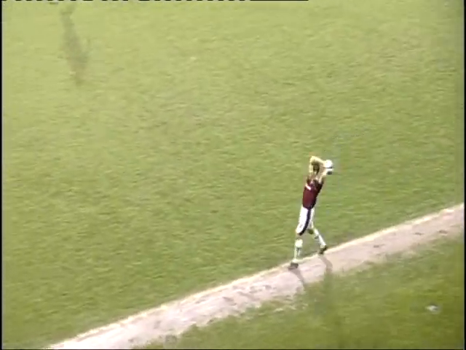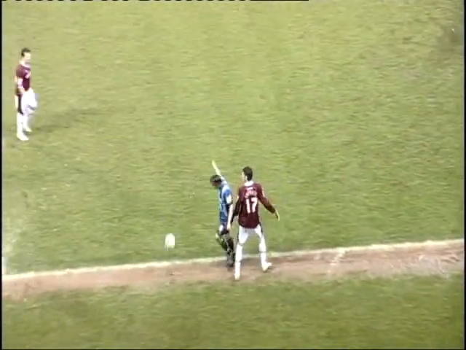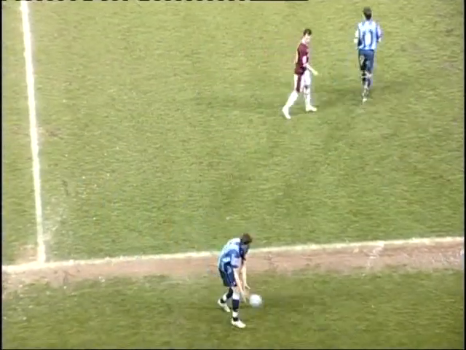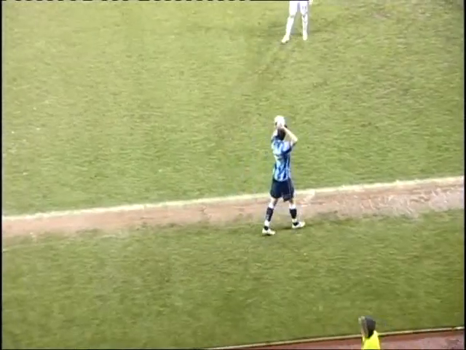Needs somebody just to come a little bit closer to him. He's looking for Lafferty here. Can't win the header, though he thought he was pushed. John Harley with a clearance this time, right-footed, and that'll go out of play for a Charlton throw. Greg Halford to collect a spare ball.